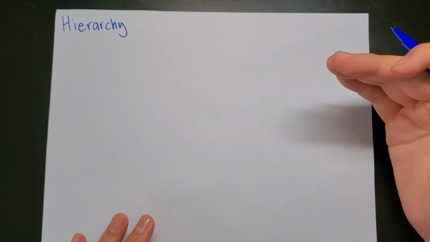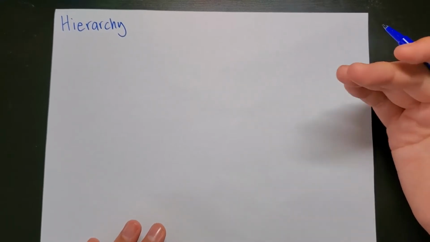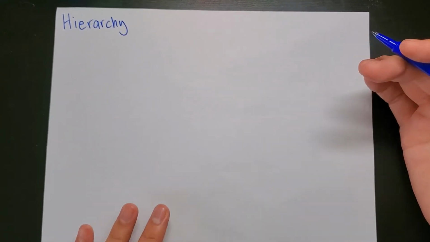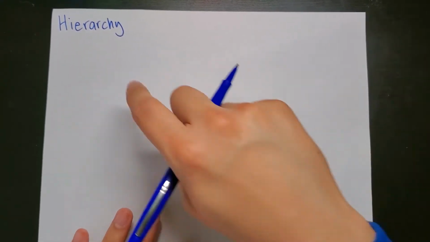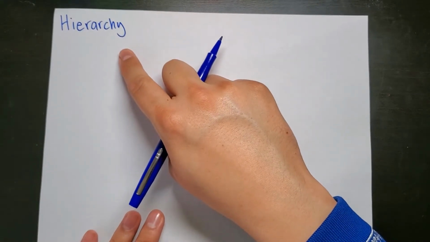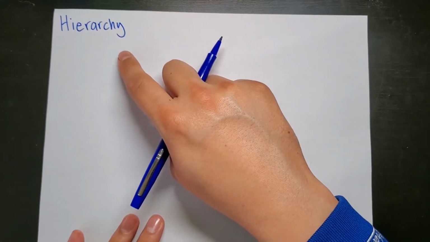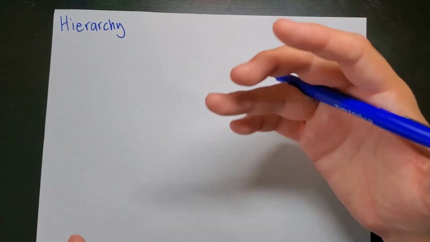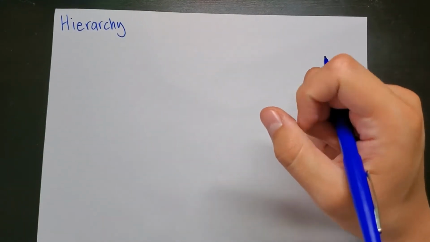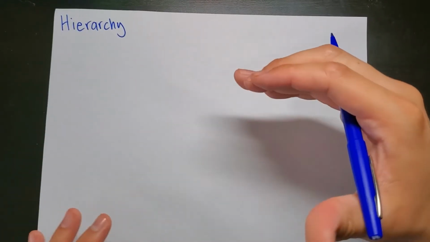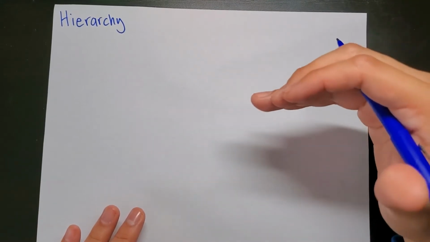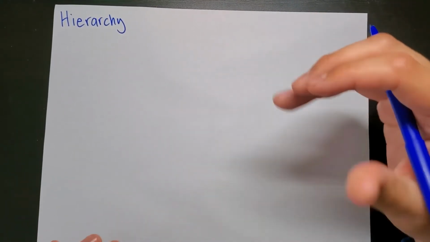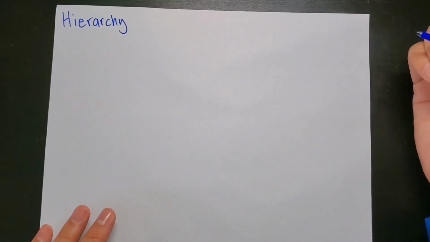All right, so if you remember last week, we talked about triangles, but I didn't introduce a word called hierarchy. A hierarchy is a way of classifying objects, and in this case, shapes, that starts with a really general term, and then you get more and more specific within that classification. So we're going to look at triangles first.